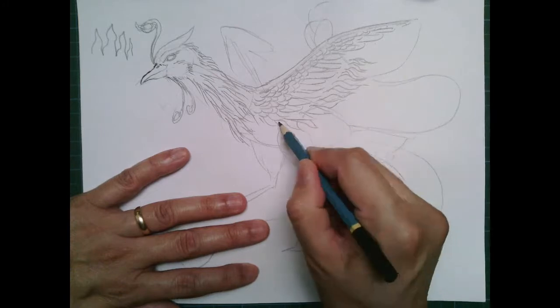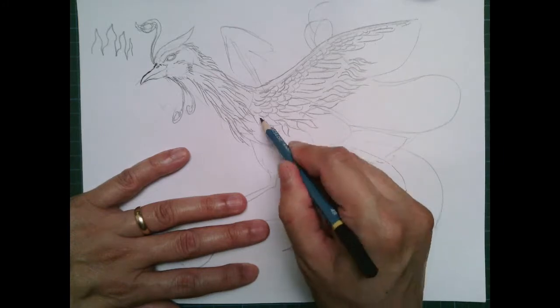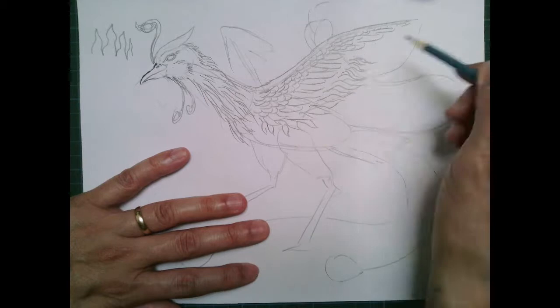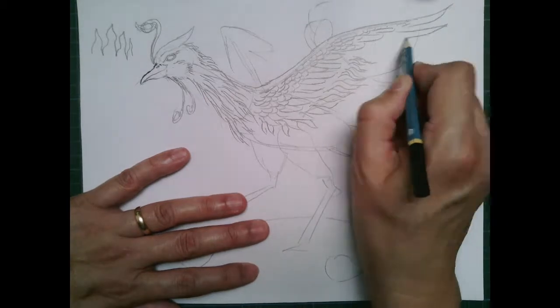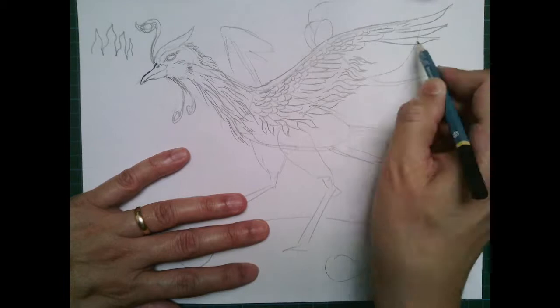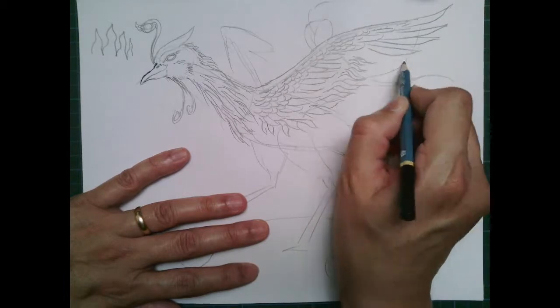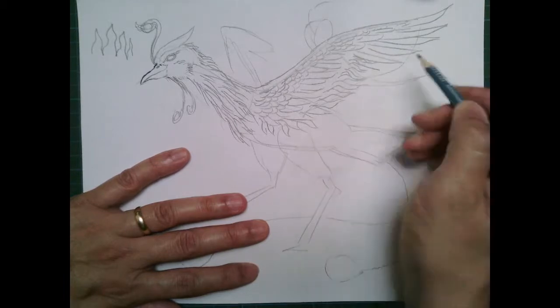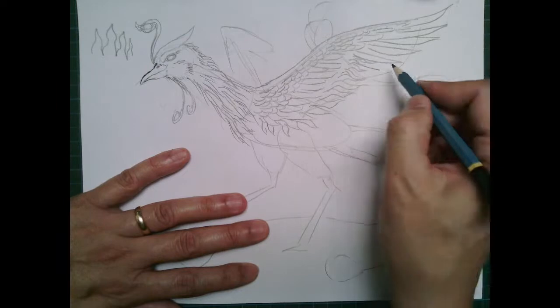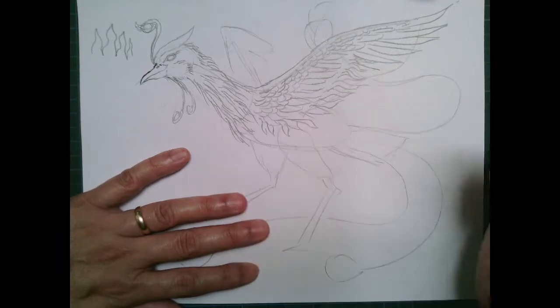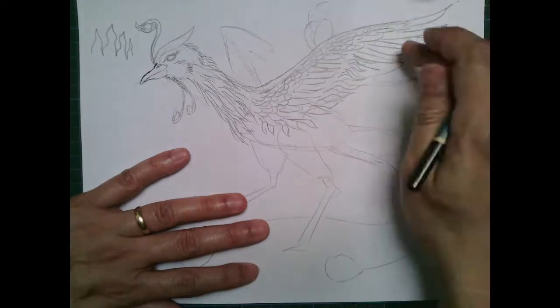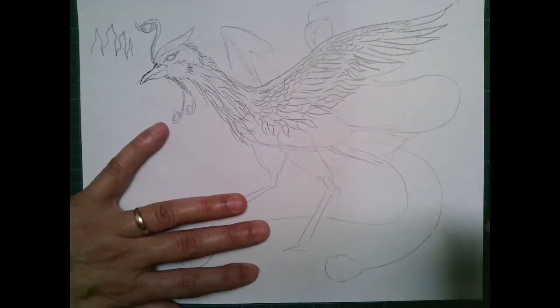Because the phoenix is often associated with fire and flame, because it is often said that it is reborn from the flames. So this is how it's going to look like.